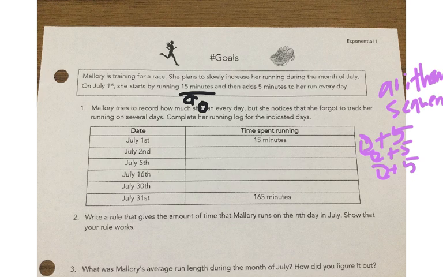And then we also have to have, if me and you were talking about the 5, what would you call the 5 in this?